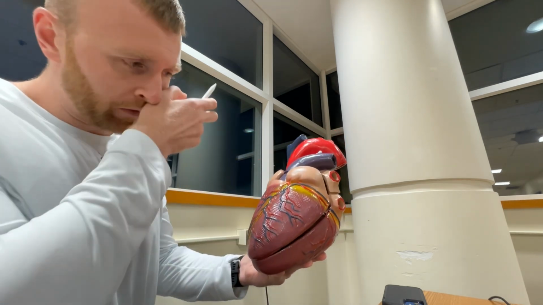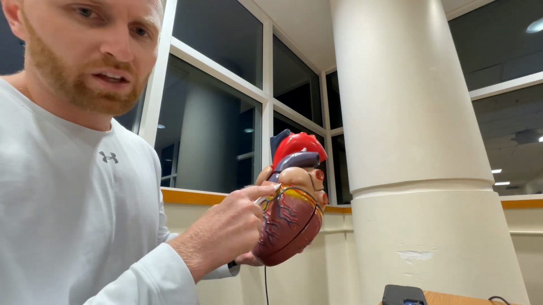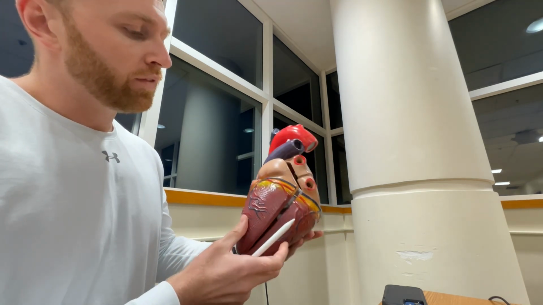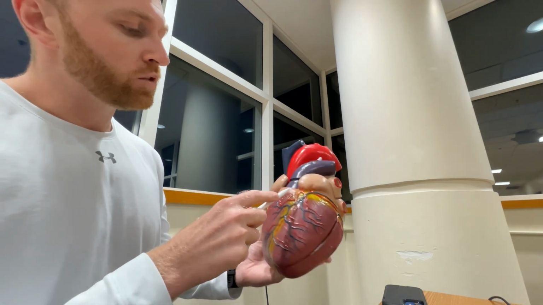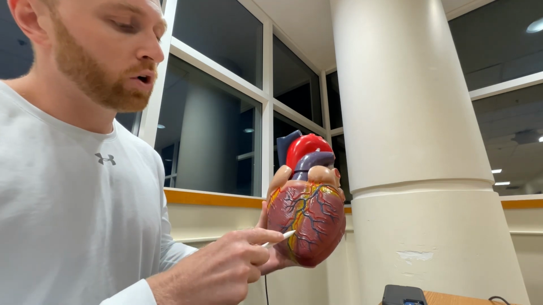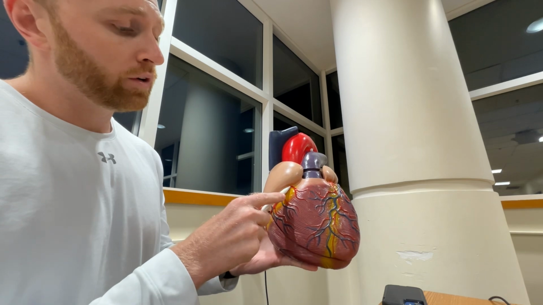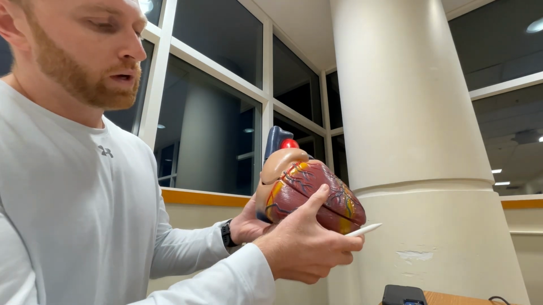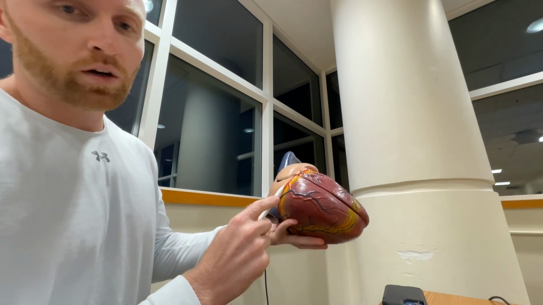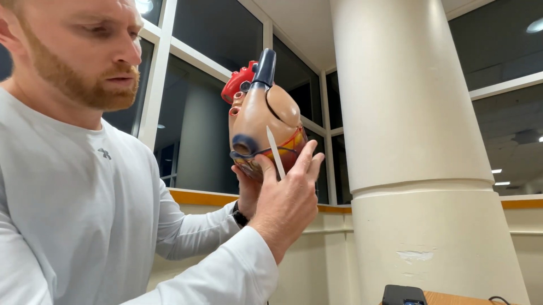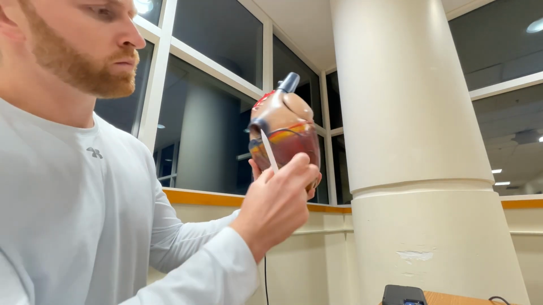Then looking at our arteries, here we've got the left coronary artery, but you can't really see it. But branching off of that left coronary artery, you have the circumflex artery, as well as the anterior interventricular artery, also known as the widowmaker. And then jumping over to the right coronary artery, branching off of that, we have the marginal artery here, as well as the posterior interventricular artery.